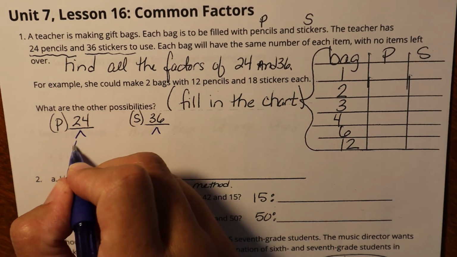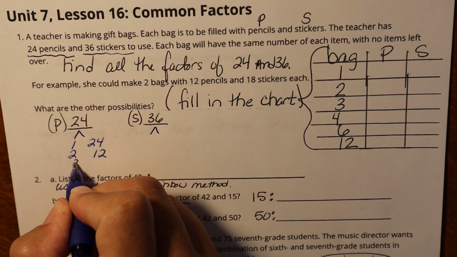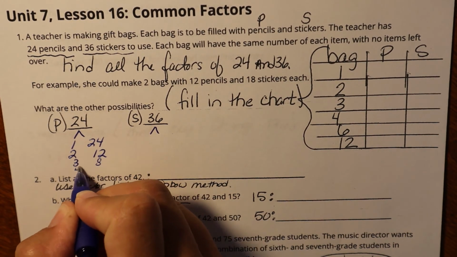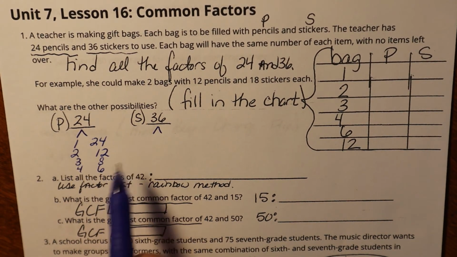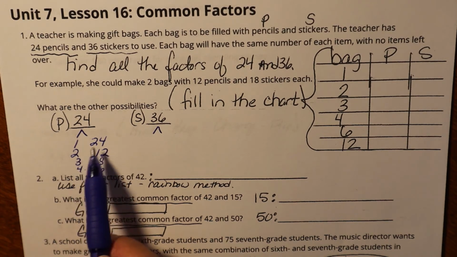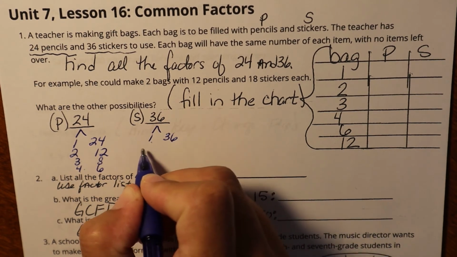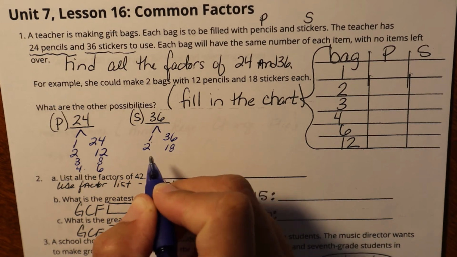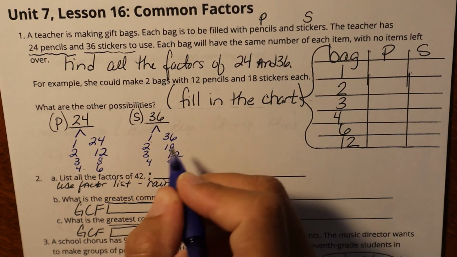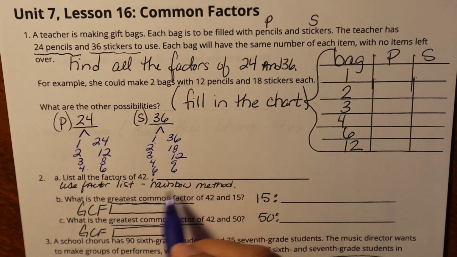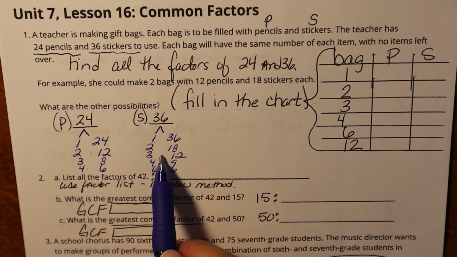For 24, I have 1 and 24, I have 2 and 12, and then 3 times 8 is 24, and 4 times 6 is 24. And remember, we can kind of cycle around and go 6 and 4, 8 and 3, 12 and 2, 24 and 1. For 36, I've got 1 and 36, I have 2 and 18, I have 3 and 12, 4 times 9, and then 6 times 6. And then again, we'll cycle around back again. So these are all my factors of 24 and my factors of 36.